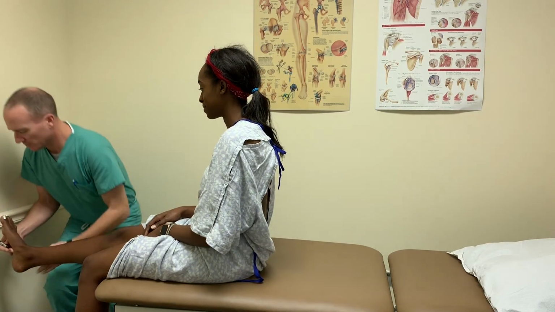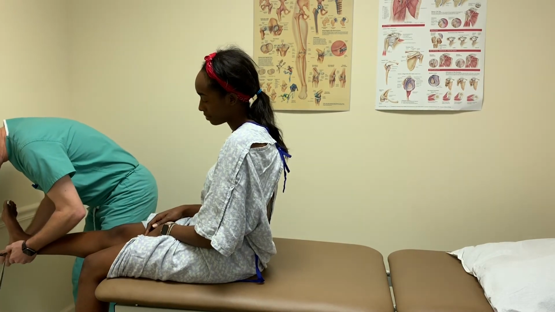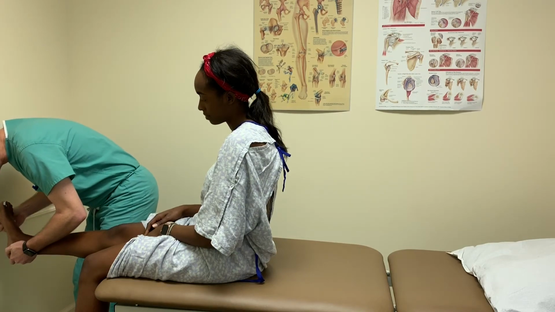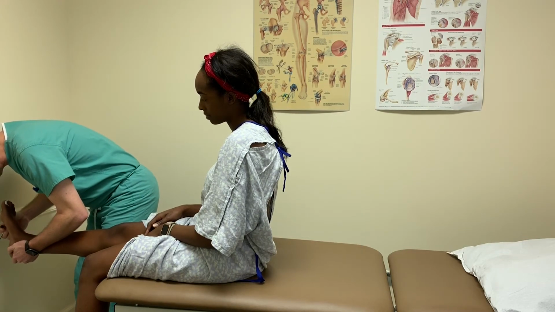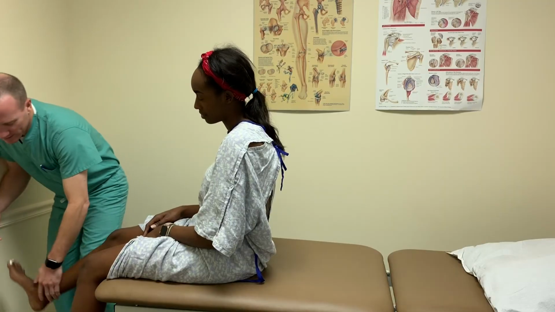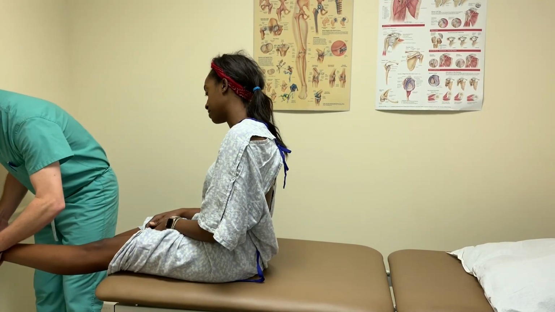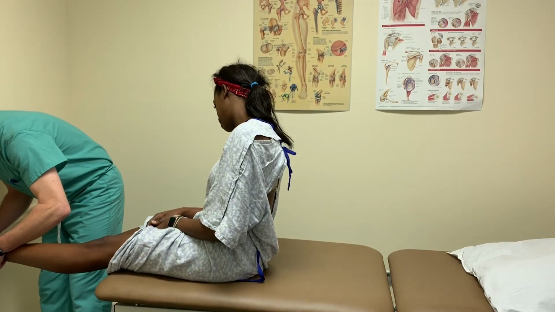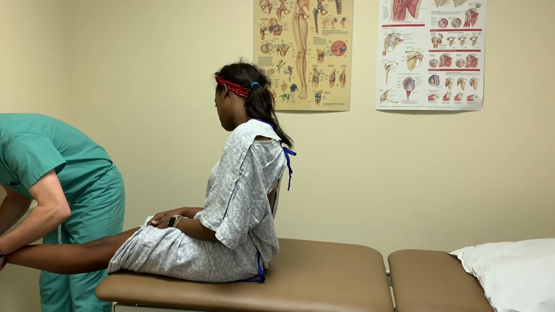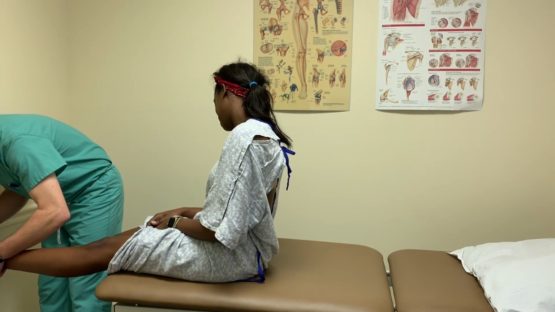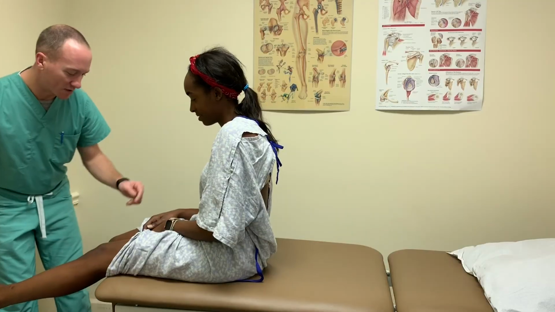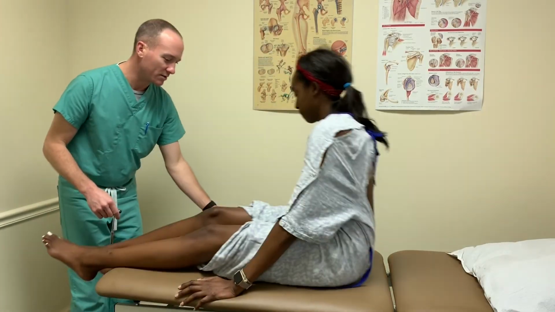Okay. What I'm looking for is a negative Babinski, which would be a downward fanning of the toes. Yes, just like that. I can see these toes. Okay. Upward would be an abnormal finding, usually only present in infants, babies up to 2 years of age. Okay, so that's normal. If you could just lay back for me, scoot back just a hair. Okay, that's good enough.